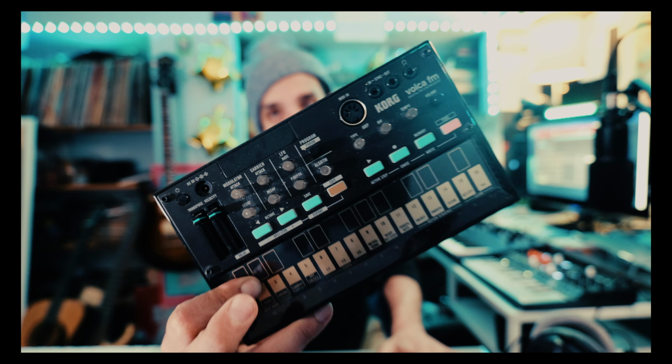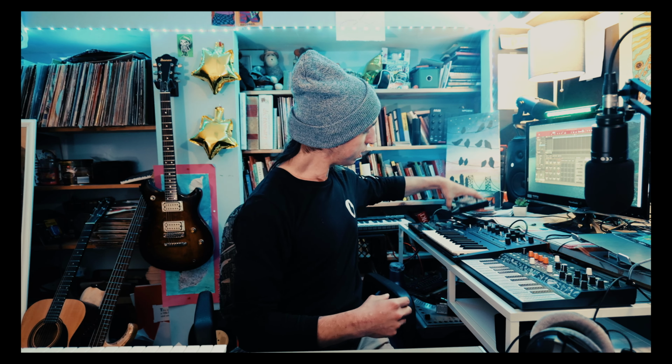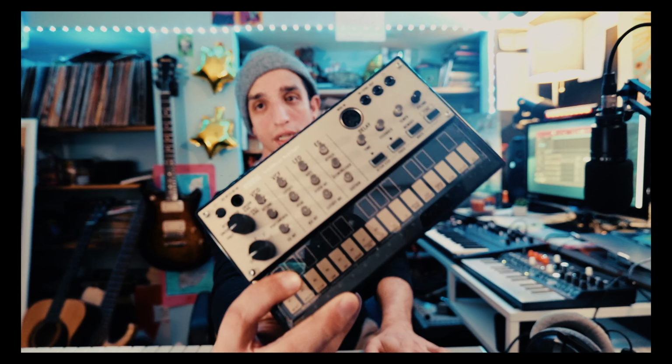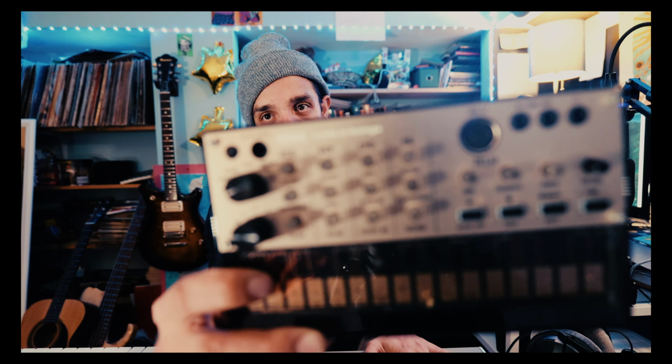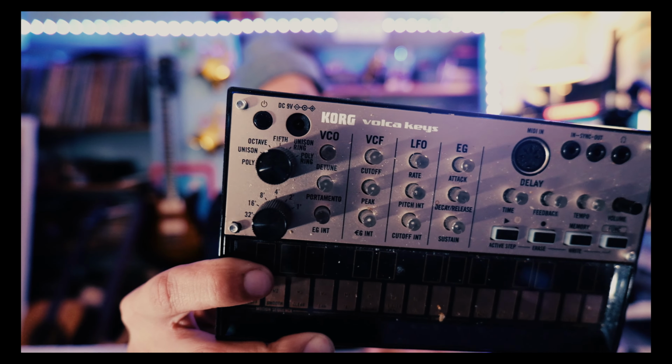That is a Korg Volca FM. And this is a Korg, I don't know if it's focusing. No, it's not. That is a Korg Volca Key.